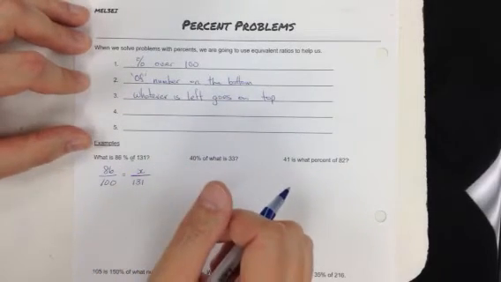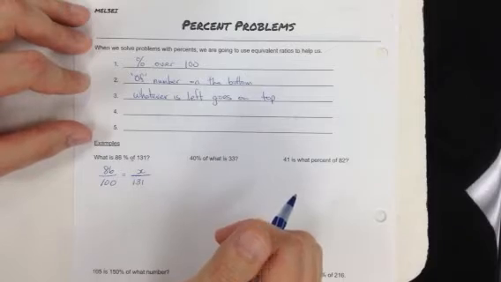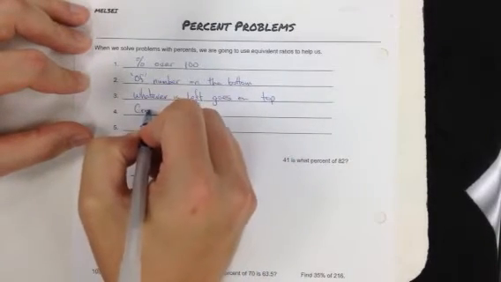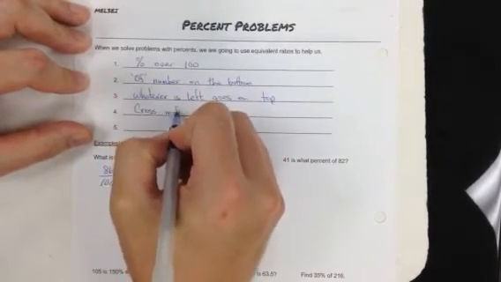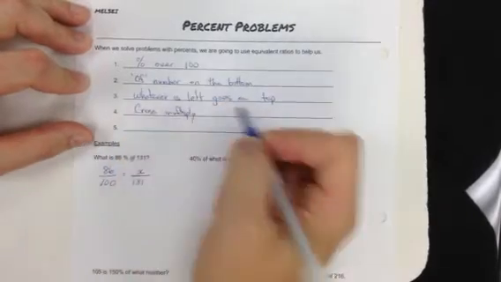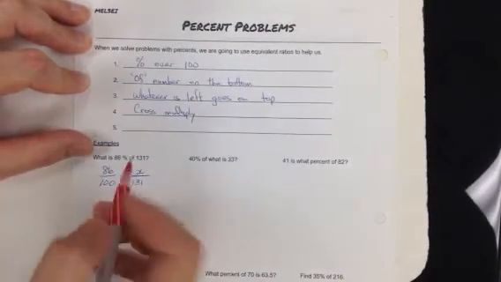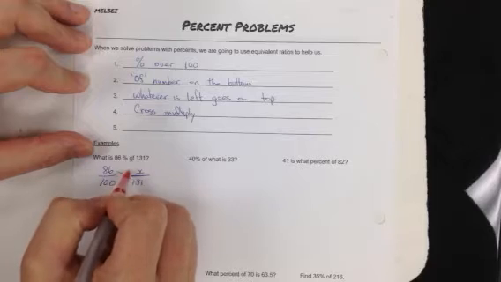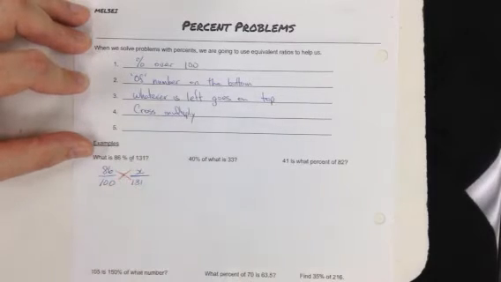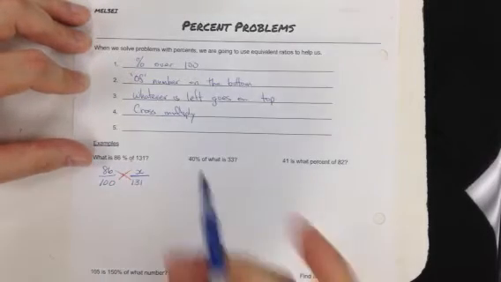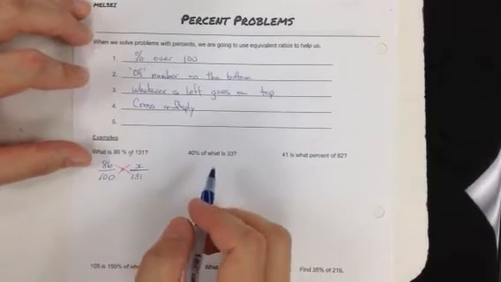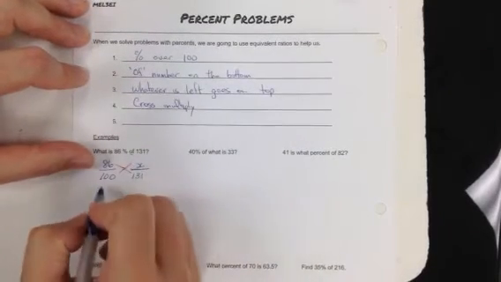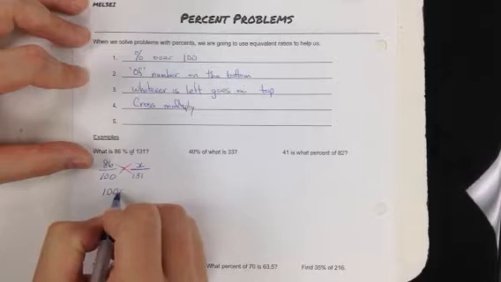The steps 4 and 5 deal with how do we solve the problem. Okay. So step number 4, we're going to cross multiply. Okay. And all that means is we're going to take the numbers that are across from each other and multiply them together. Okay. So I always like to have the x on the left hand side. So when I multiply the 100 with the x, that's going to give me 100x.